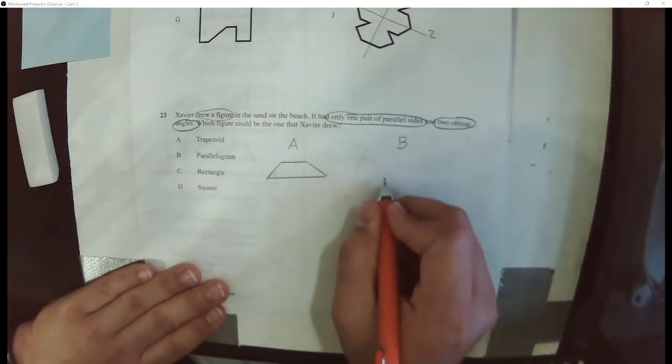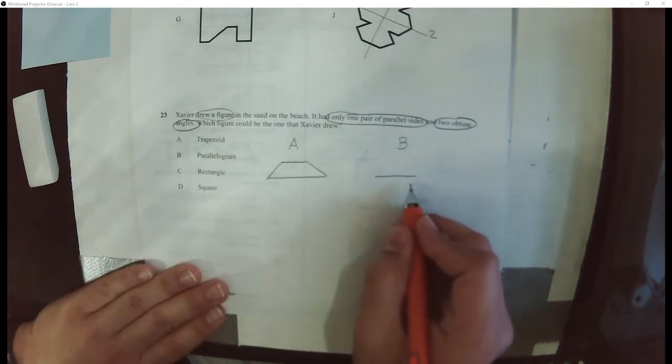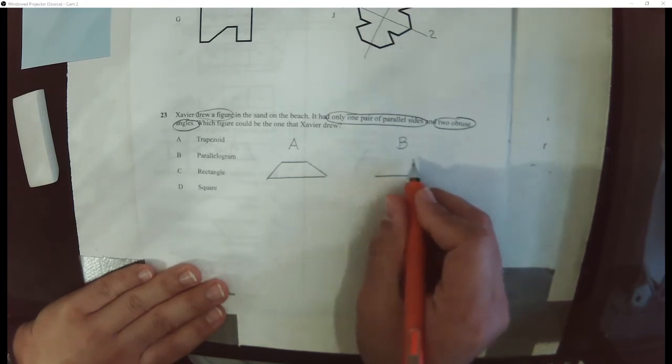Again, one simple way that I found to draw a parallelogram, because I know that they can be tough to draw for some people, is to start with the bottom. I just draw a straight line horizontally for the bottom. Then I draw another line horizontally for the top.